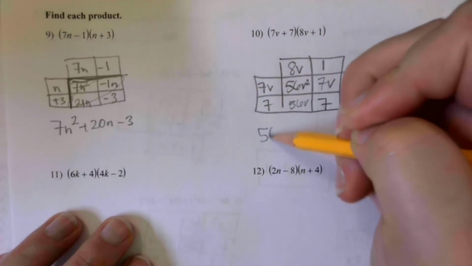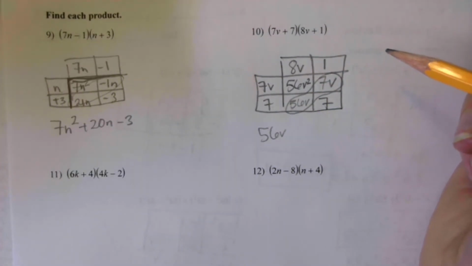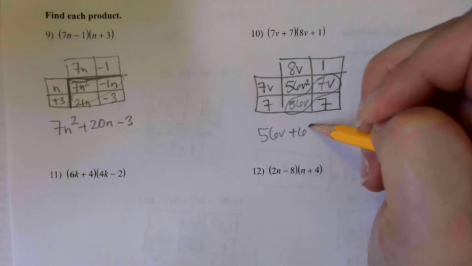Bring down our 56v. Combine like terms. 56 plus 7, I'm getting 63.